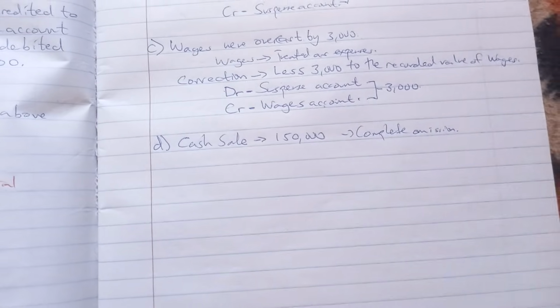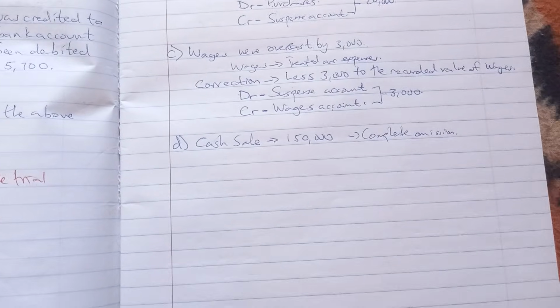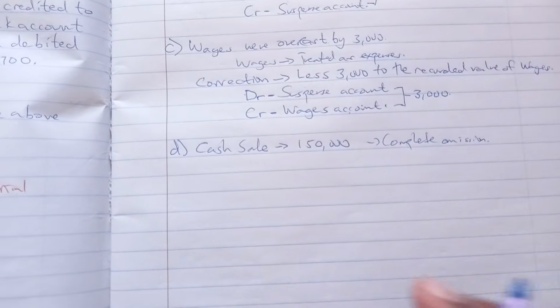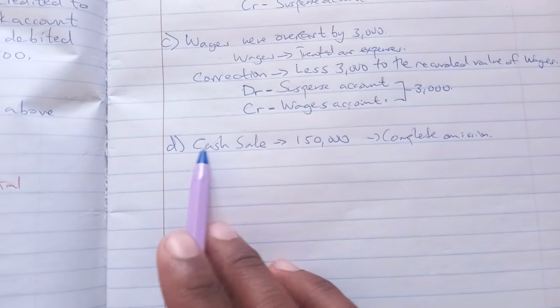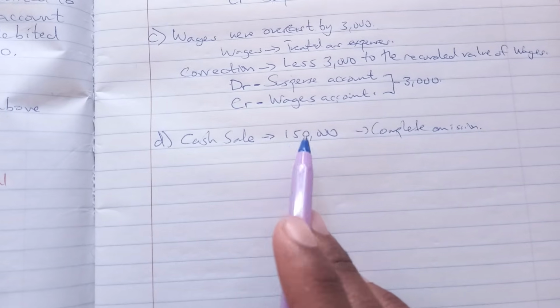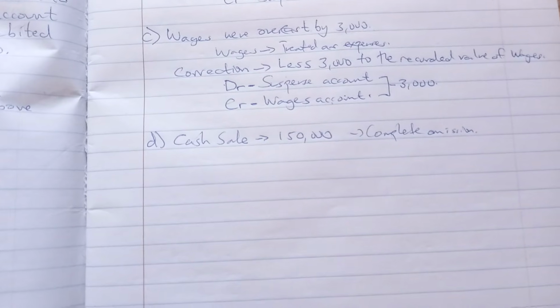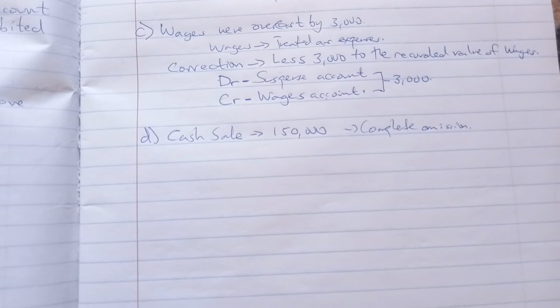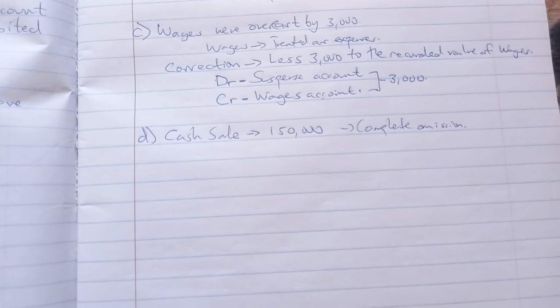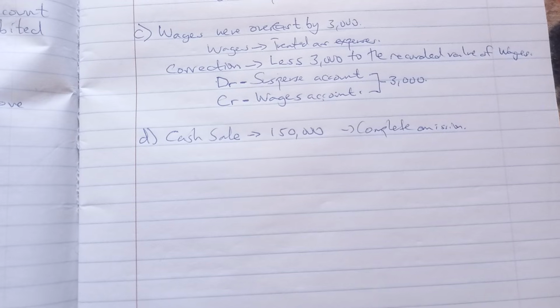It was omitted completely. Okay, so what we will do in this case, the moment you will see an investigation whereby a transaction is completely omitted, there is no way you will introduce a suspense account.